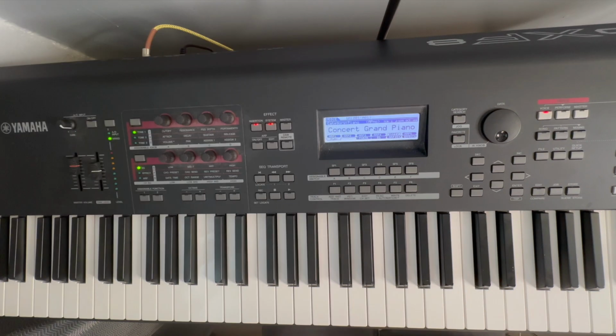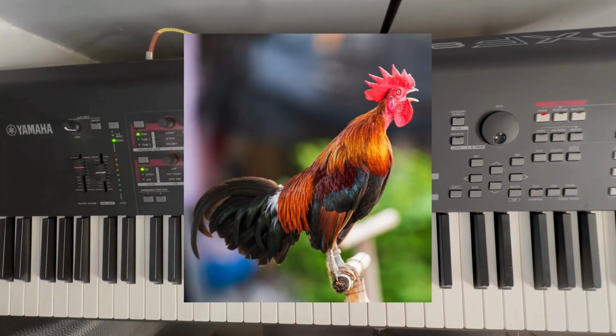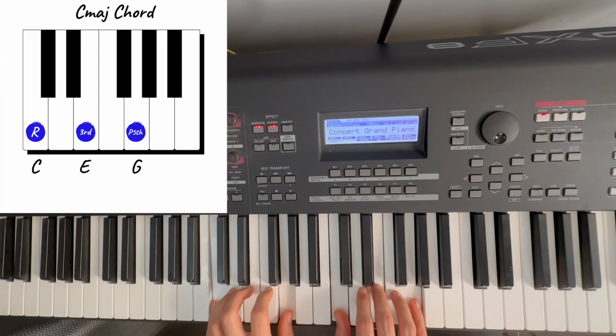Alright, now instead of doing one chord for 4 beats, we're going to do one chord for 2 beats. So we're playing the same progression, but we're going to switch a little bit faster. A 1, a 2, a cockle-doodle-doo.